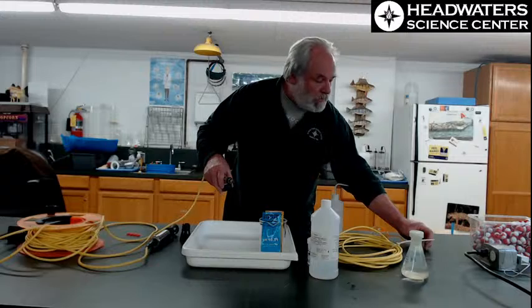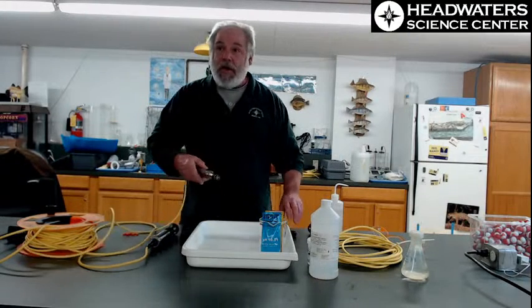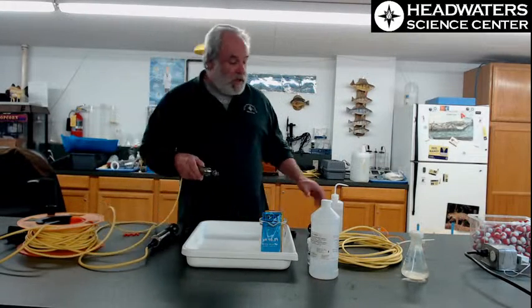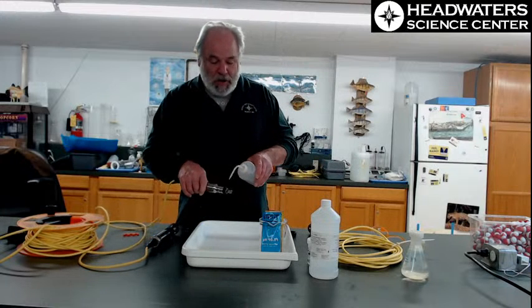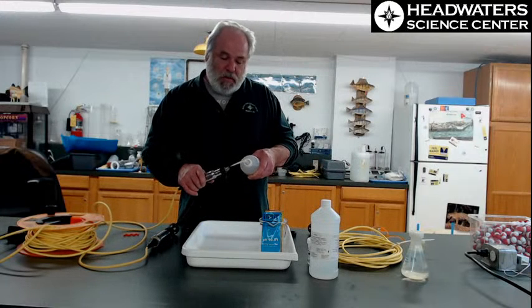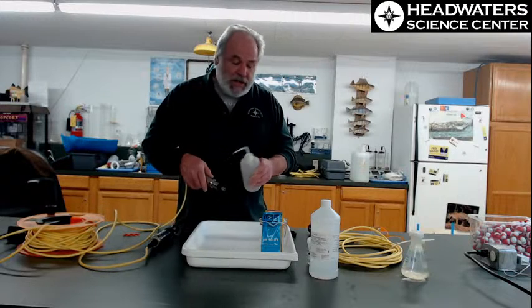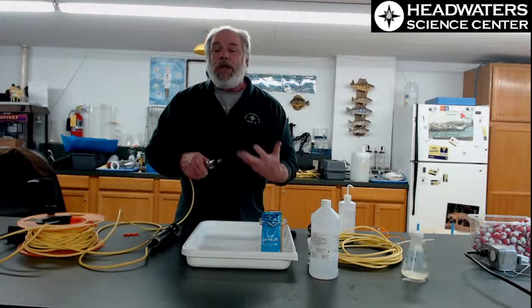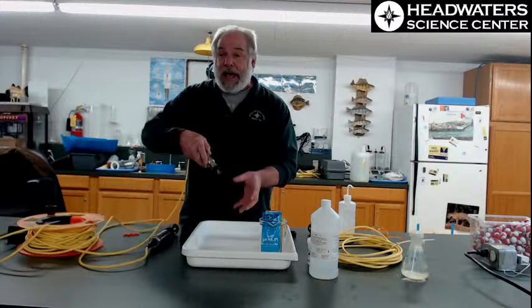This cap on there keeps that pH probe. What's the difference between precision and accuracy? I'm going to go into that. So precision relates to if what you're measuring is exactly what's occurring.